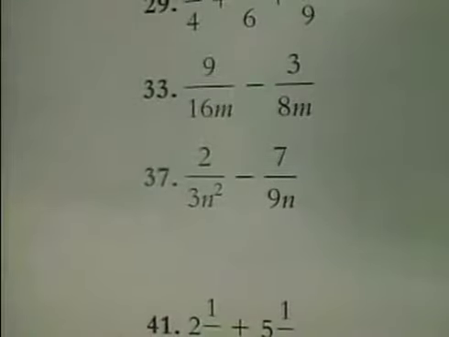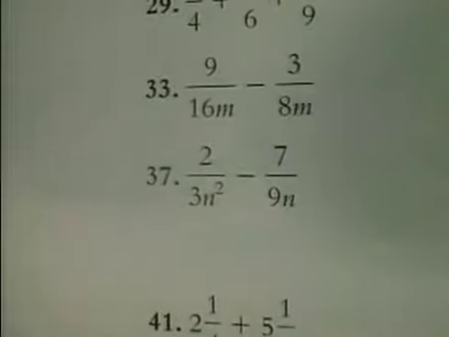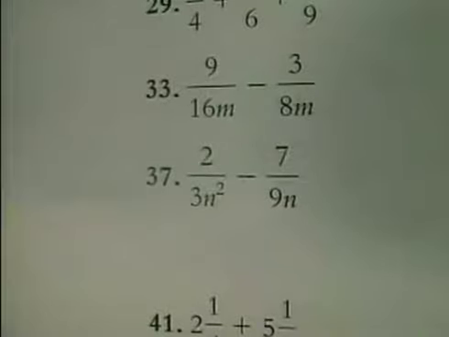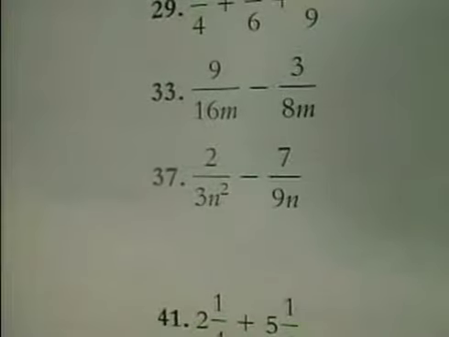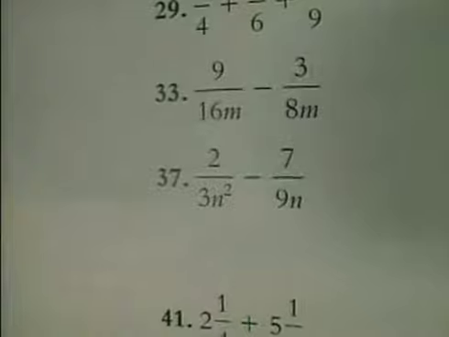Okay, there's the problem: 2 over 3n squared minus 7 over 9n. My question is, after working through it, how did I end up with 6 minus 7 over 9 and 2? Wait. You said 6 minus 7? Yeah. That's what I thought you said.